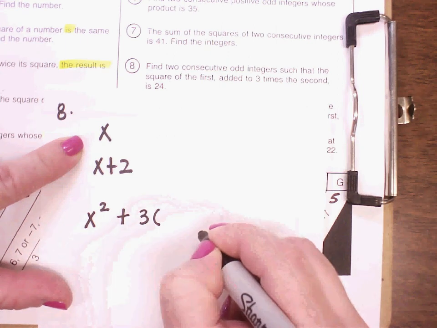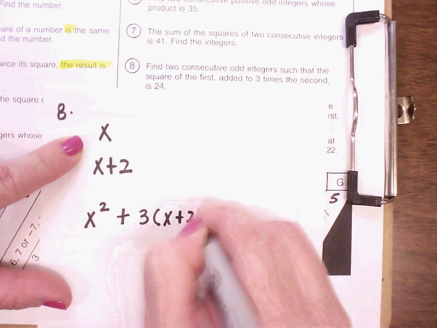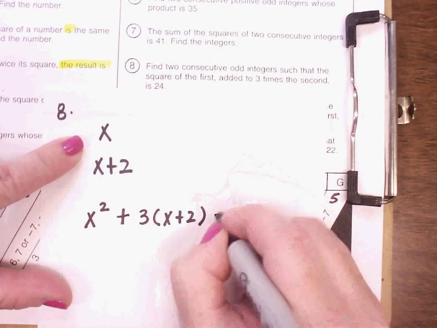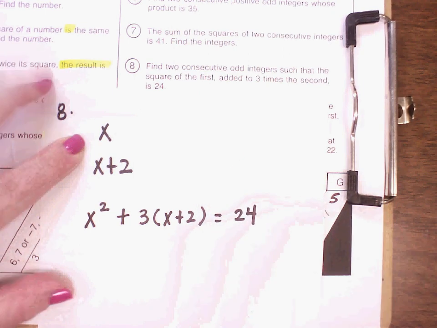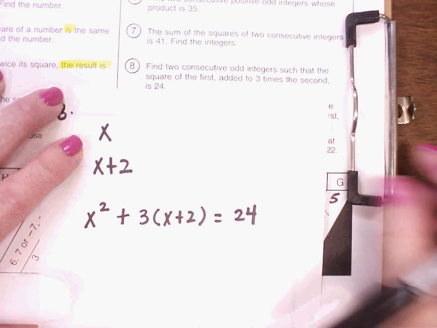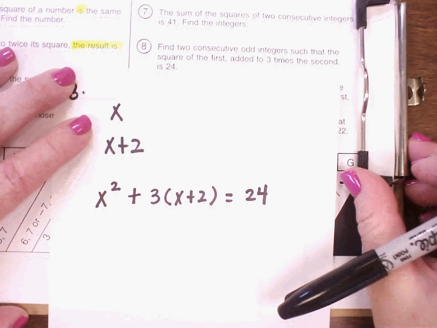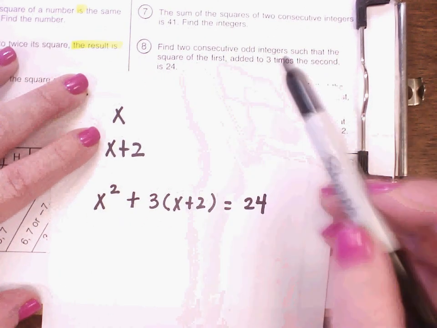Three is equal to what? 24. Yay? All right. So let's do it again.